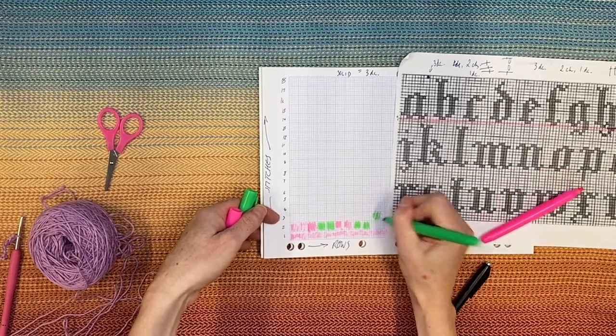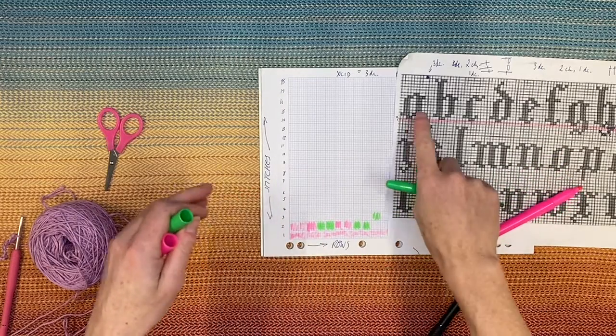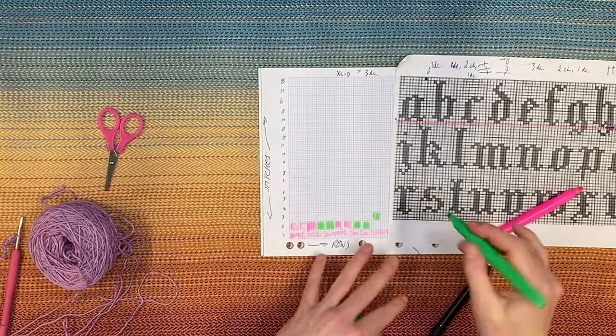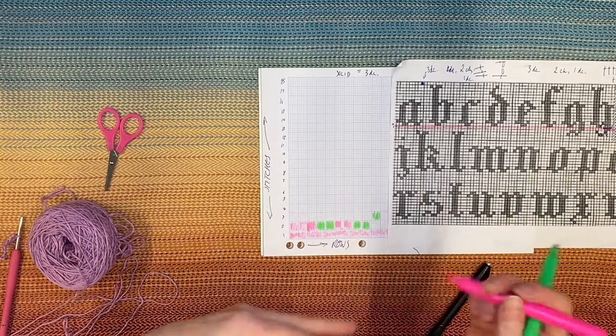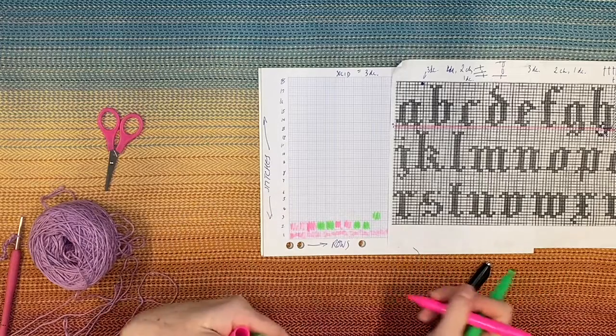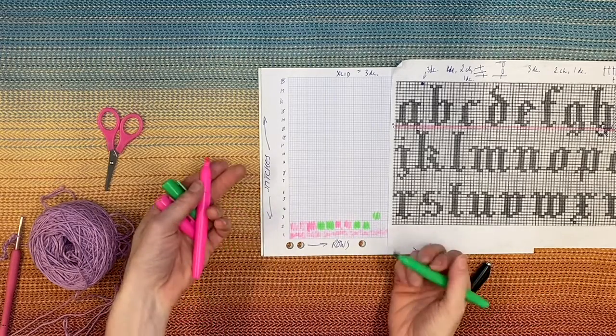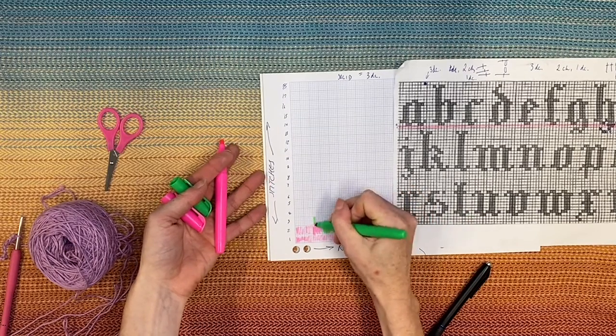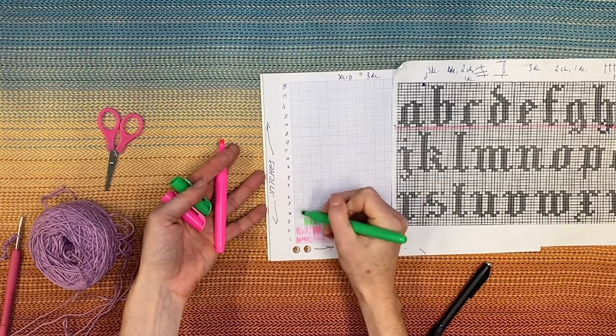And with practice, you can skip this step. You can work straight from this. Get your hook and cotton out and kind of translate as you go. But this is a kind of learning how to step through the process, and color coding is a really solid way of doing that. It's also kind of relaxing. You don't have to get too into it.